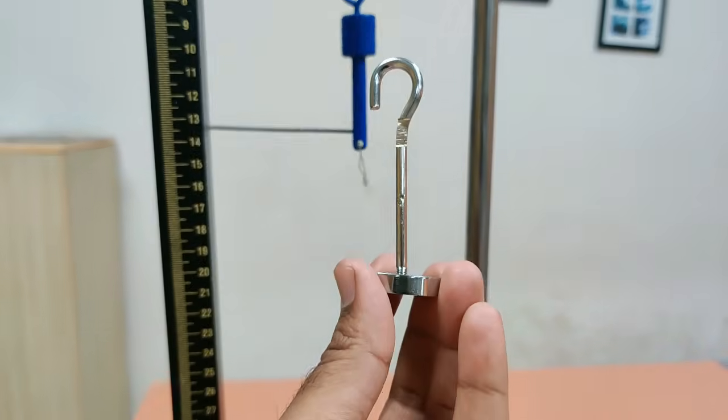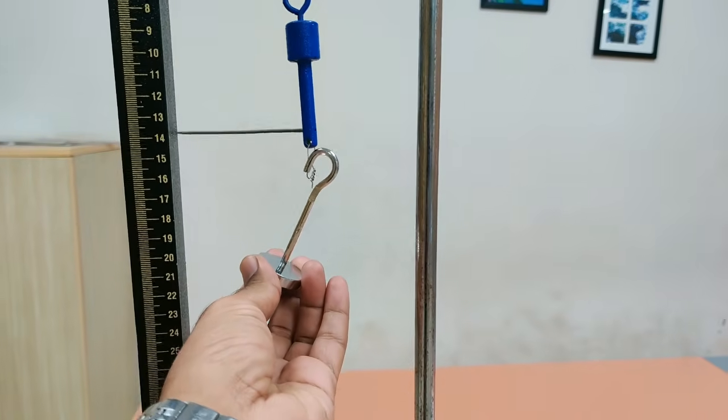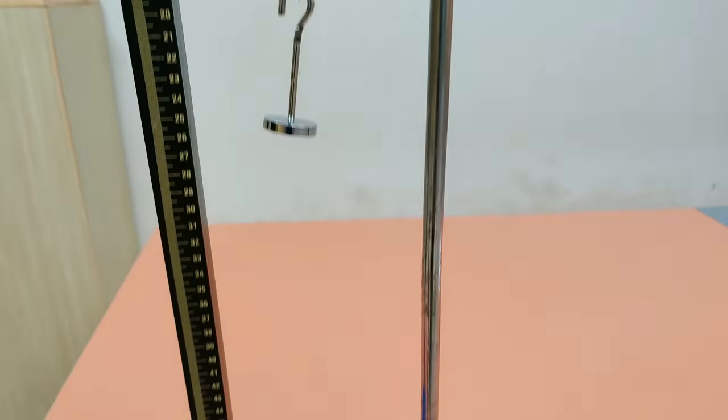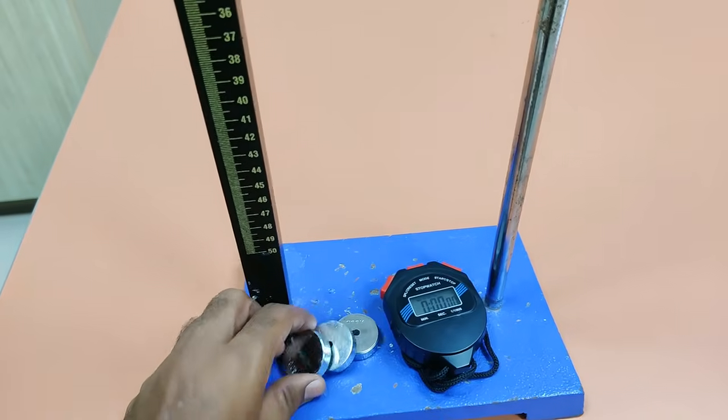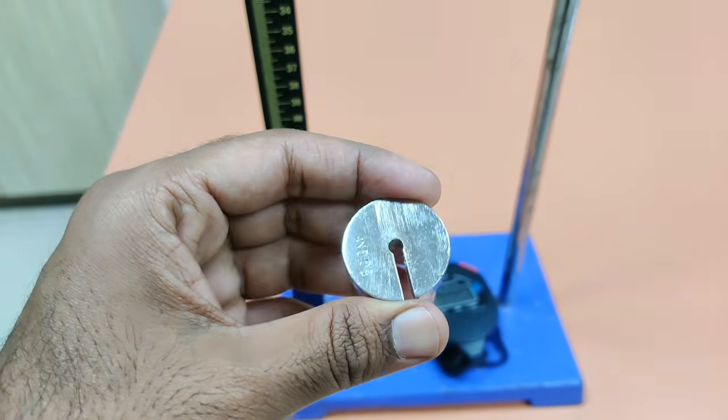The weight of this hanger is 50 grams. This is the weight hanger, and we are using slotted weights here. These are the slotted weights. Each weight is 50 grams.